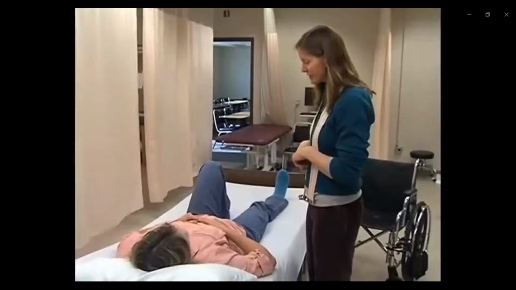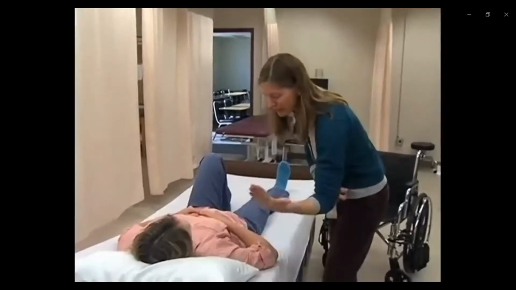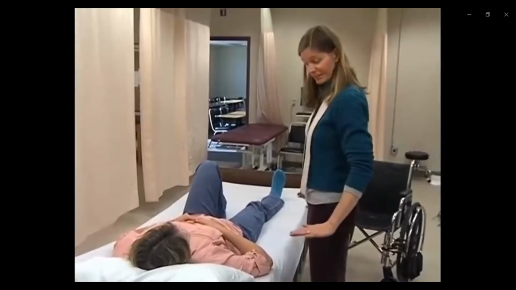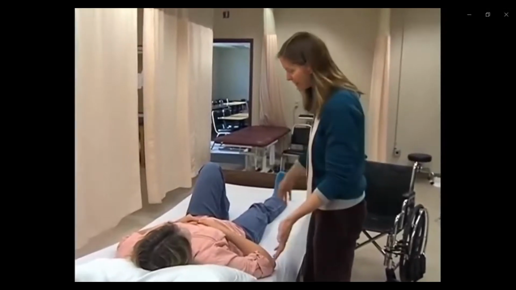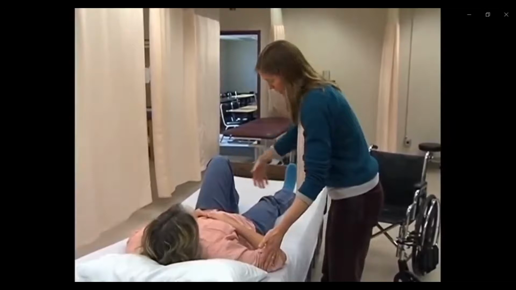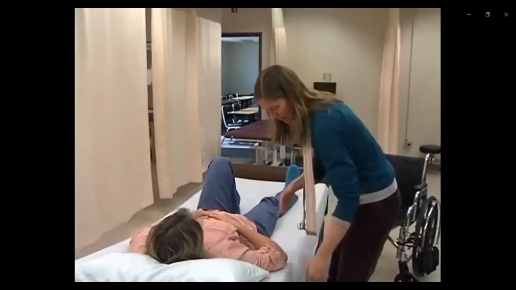Yes. So as we're sitting up, I'm going to raise your bed up just a little bit. Okay. And then you're going to have your arms and you're going to be able to push yourself up into a sitting position. All right. But at the same time, we're going to be pivoting you on your bottom, as we're bringing your legs over the edge of the bed.